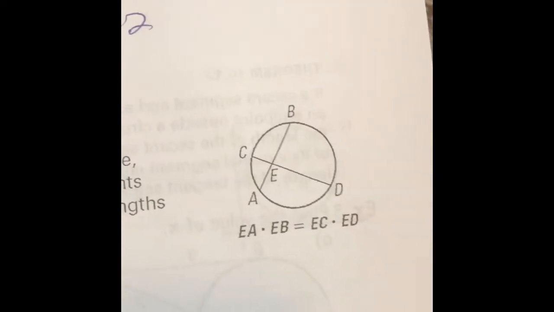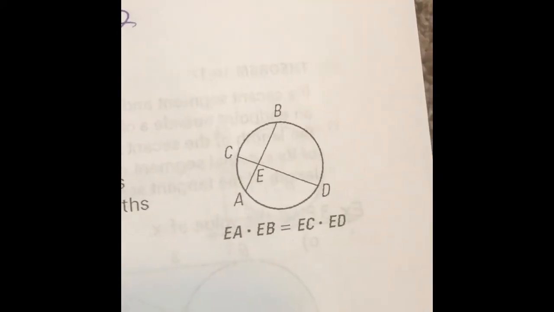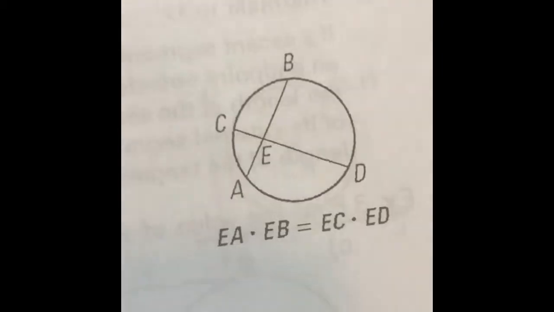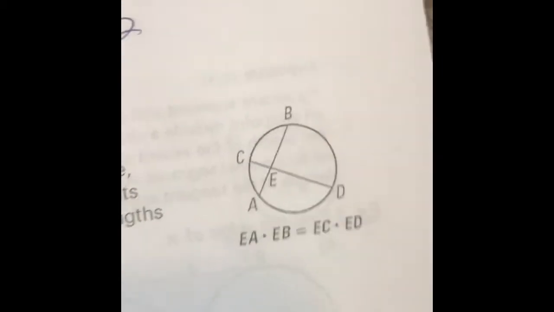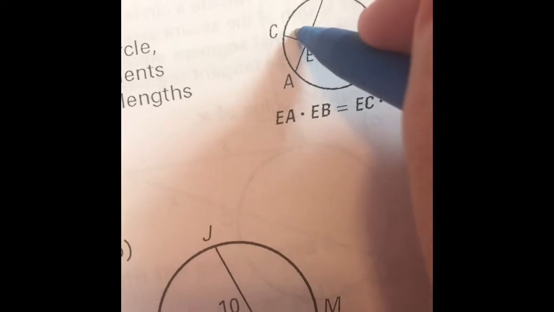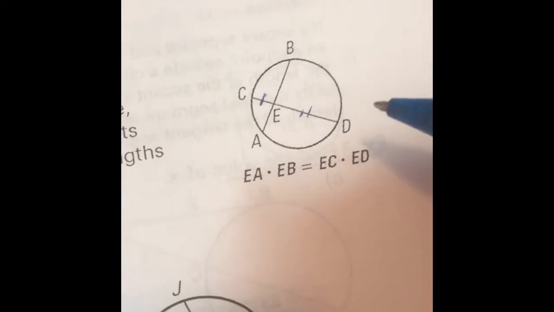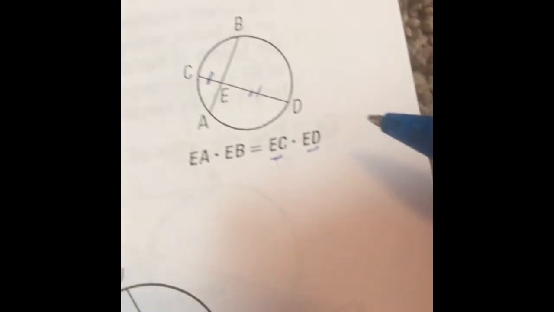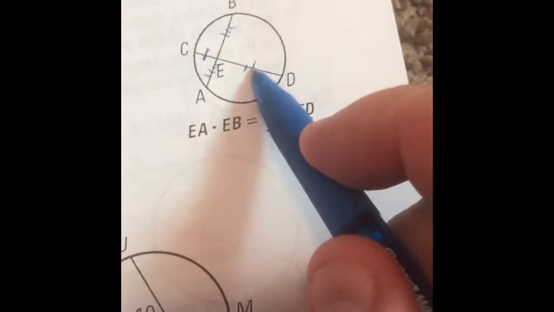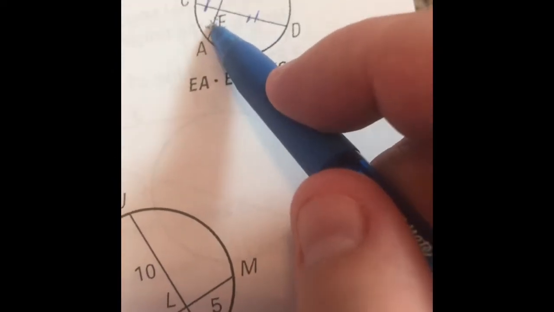The first one is going to be what happens when two chords intersect each other. So when two chords intersect each other, there is a mathematical property that happens, and basically it's this. This segment times this segment, if you multiply those two together, so CE times ED, that's going to equal the product of this segment multiplied by that segment, okay? So this segment times this segment is equal to this segment times this segment.